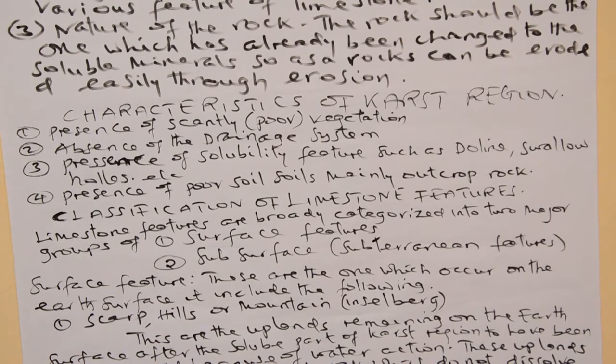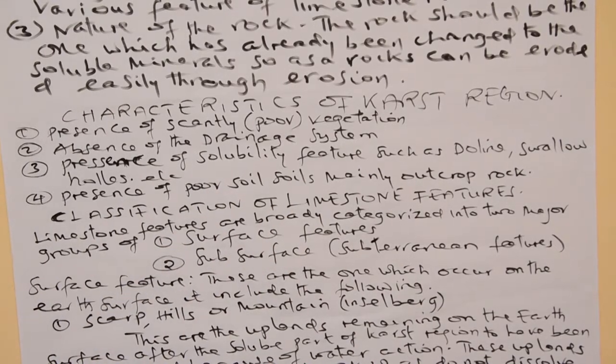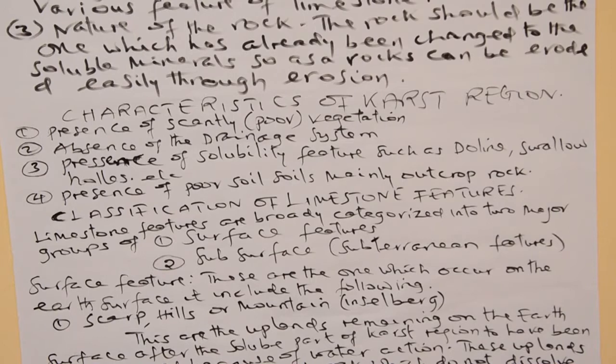Another characteristic of the karst region is the presence of poor soil, mainly outcrop land. Therefore, in this karst region, there is soil which is poor in nature. But you have to remind yourself that there are different types of soil, for instance sand, silt, clay, and loam. But the most suitable or fertile is loam or silt. But this landmass, after being reacted with water, has its suitability reduced and becomes poor in nature. Even growing crops will be impossible. And most of this area is poor soil because the landmass has been affected by the reaction of water.